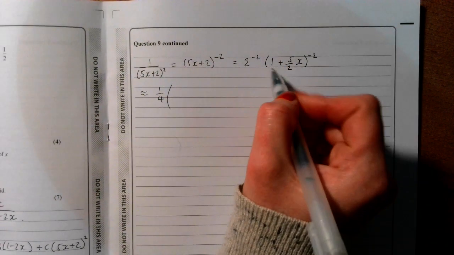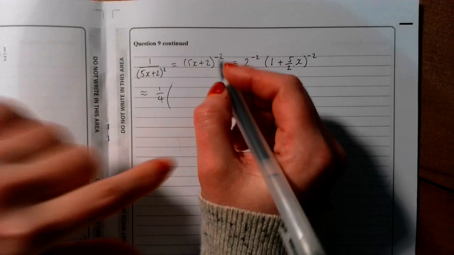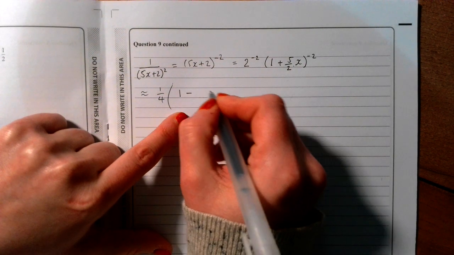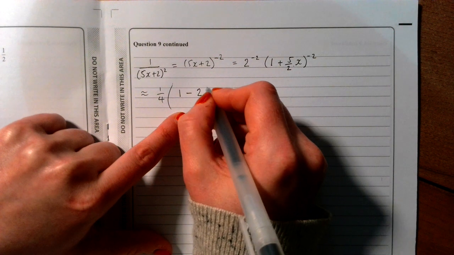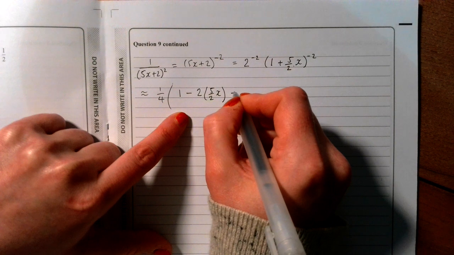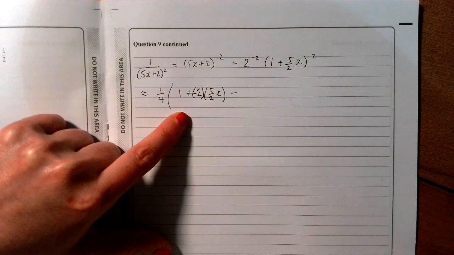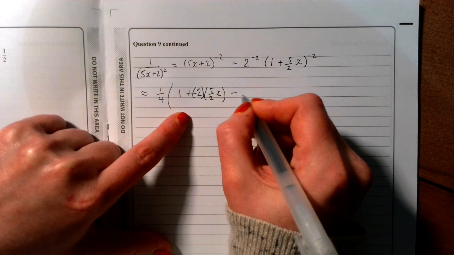And then this is my expansion ready to go. So I've got 1 minus 2 lots of 5 over 2x. You might have wondered where I got that from. It's because I did that, so it was minus 2 lots of it. So that's my power.